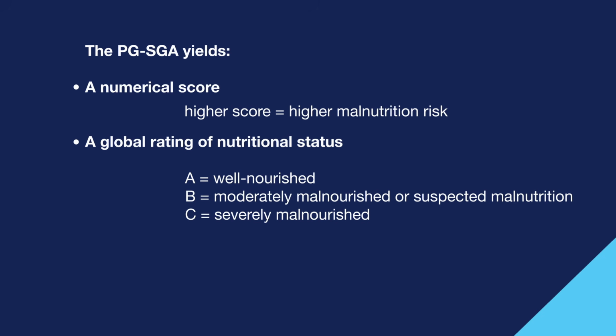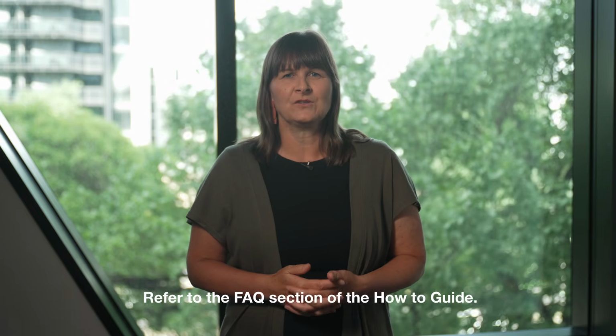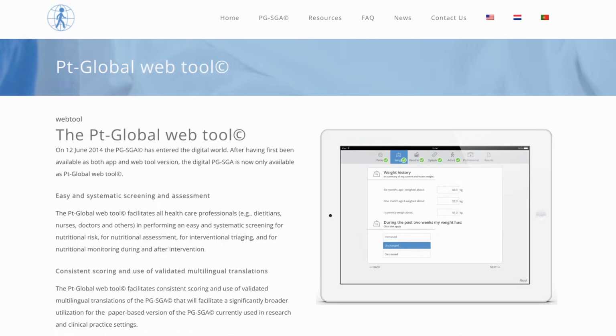Although the numerical score and global assessment category are related, they are independent triage and assessment systems. In general, the higher the numerical score, the higher the nutritional risk, and the greater the need for nutrition intervention. The PG-SGA was designed in the context of an integrated paradigm known as anabolic competence. For more detail on this, refer to the Frequently Asked Questions section of the How-To Guide. The PG-SGA is recommended in a number of international evidence-based guidelines and is available in more than 20 languages in both PDF and web-based versions.